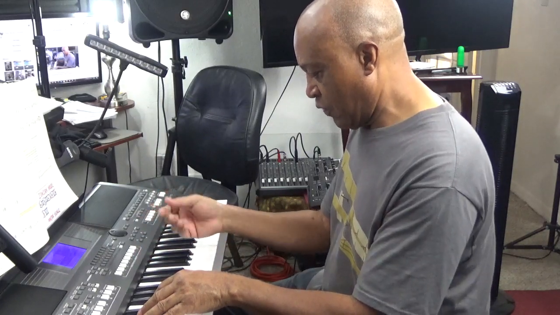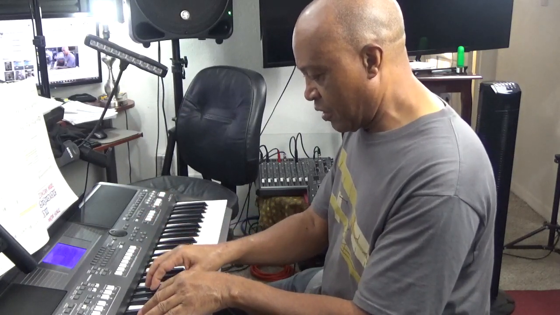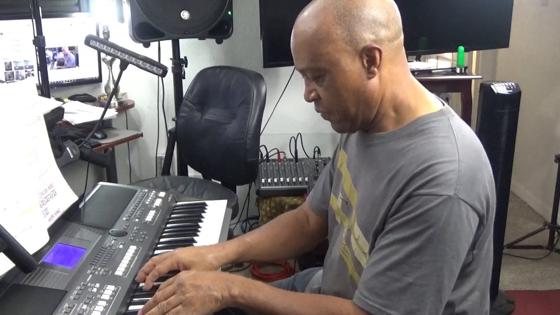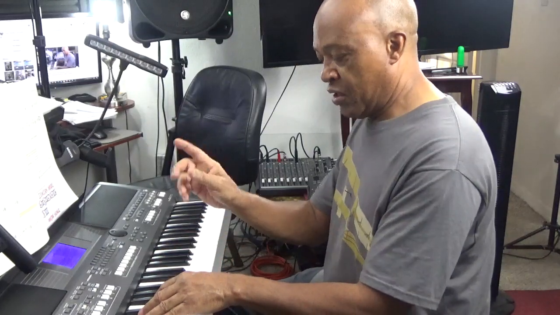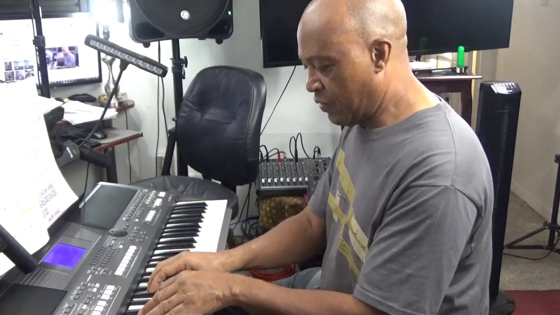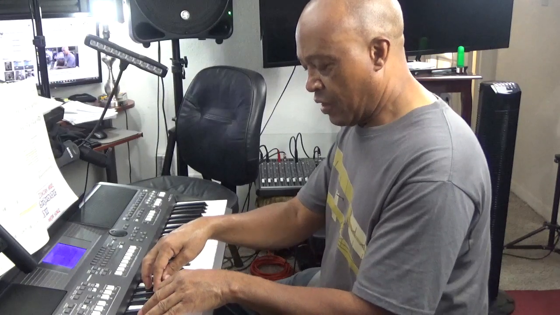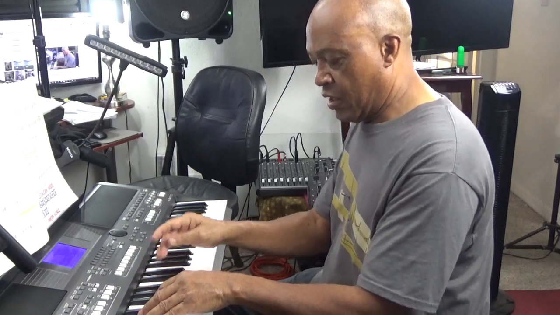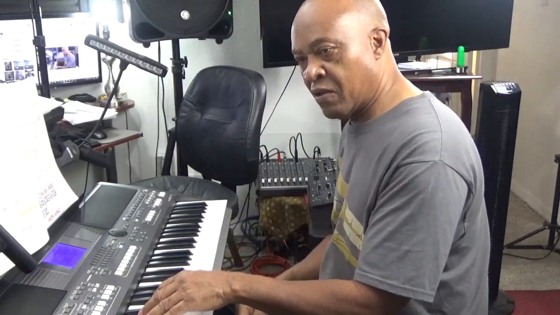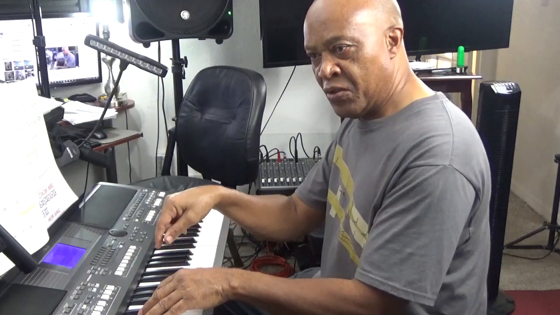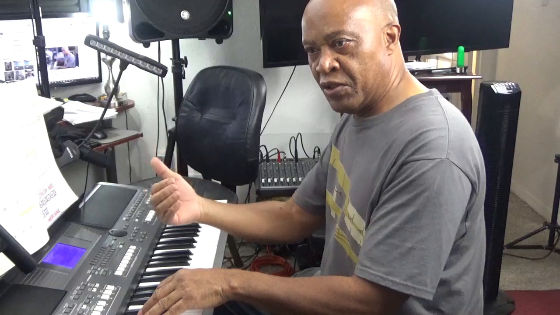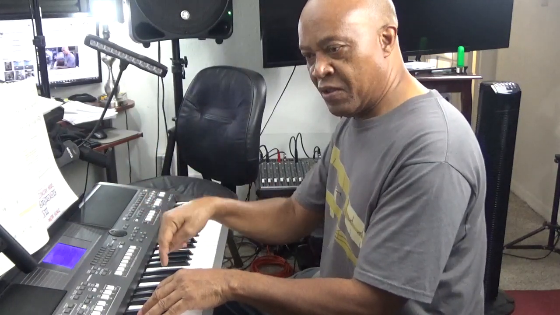Now if you go G flat, A flat, and B flat. So see, G flat 1, A flat 2, and B flat is the number 3 note in the key of G flat. So this is where the Phrygian mode starts. This is the root of the Phrygian mode in the major scale.